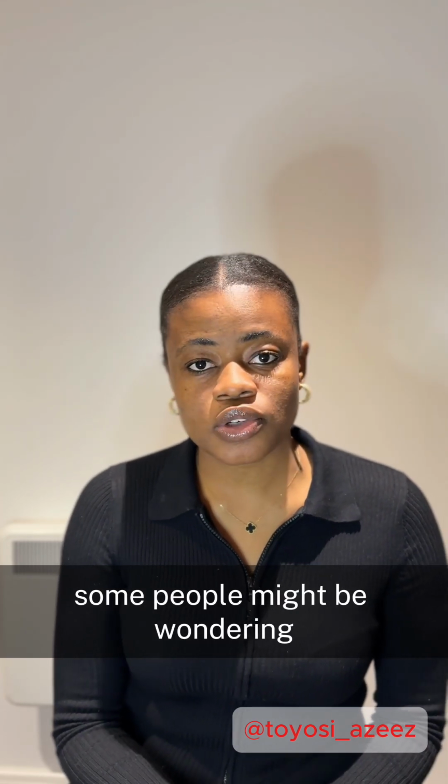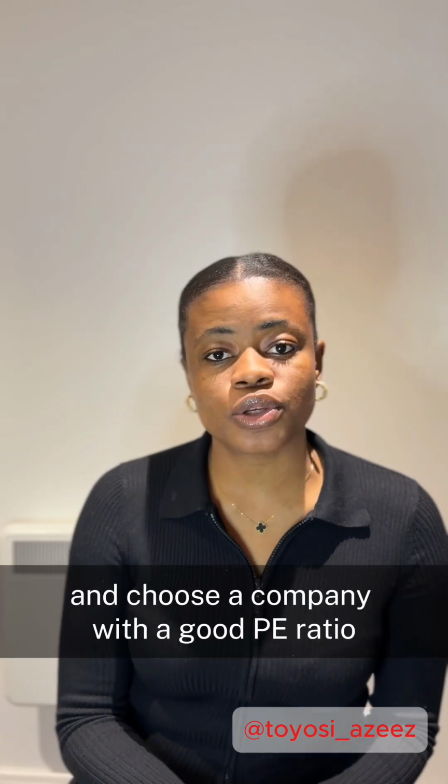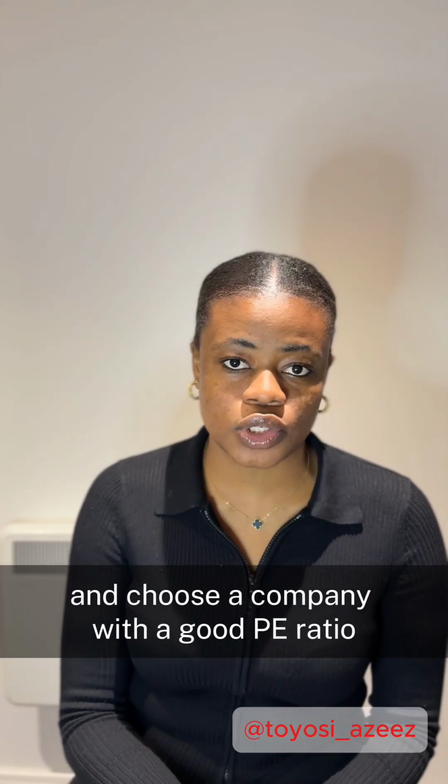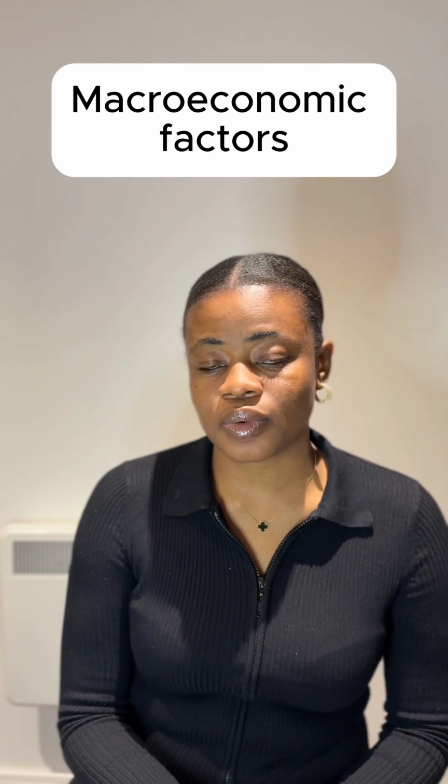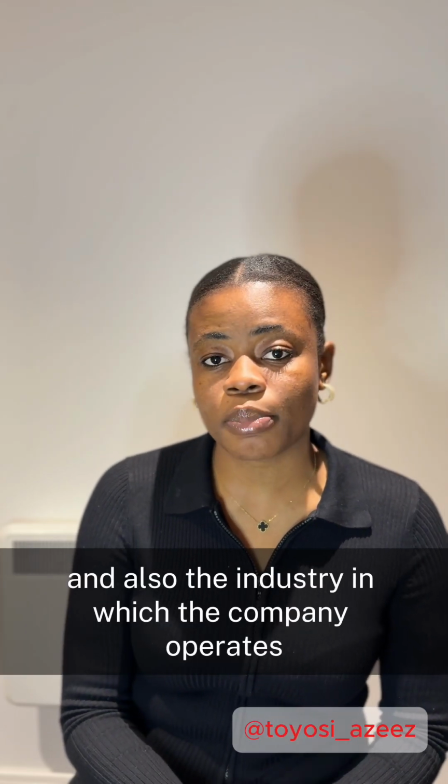Some people might be wondering, so how exactly do I watch out and choose a company with a good PE ratio? Well, there is no generally acceptable PE ratio. It highly depends on the risk and growth profile of the company, macroeconomic factors such as interest rates, and also the industry in which the company operates.